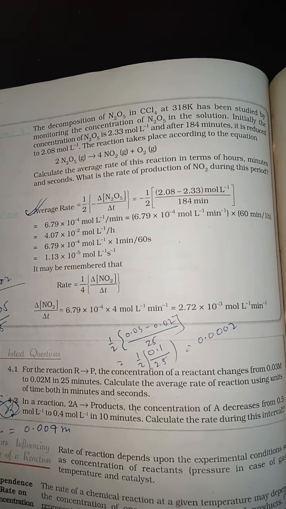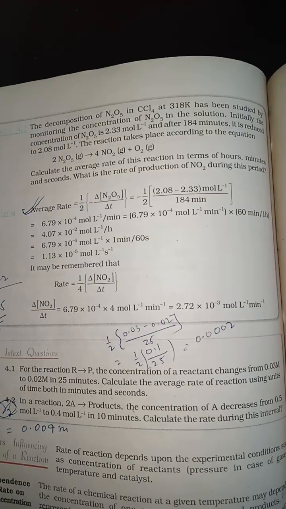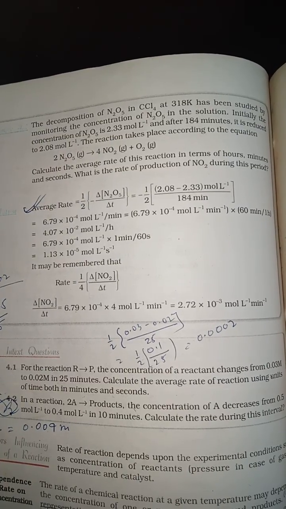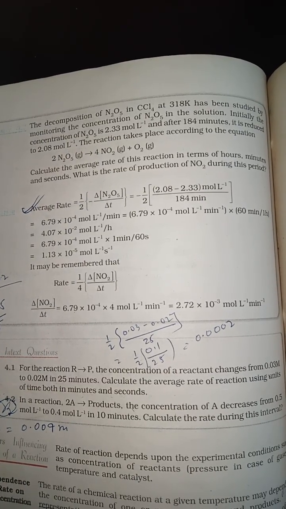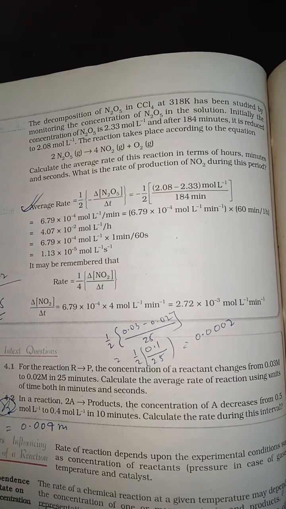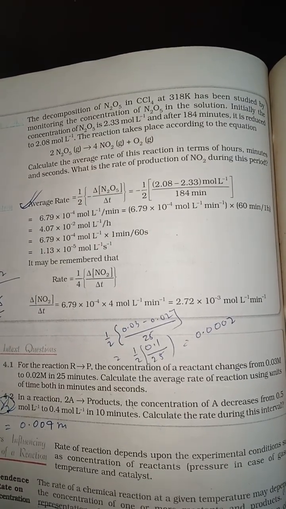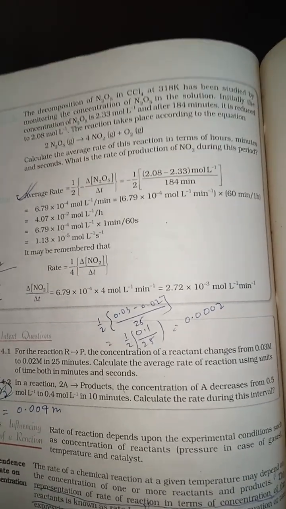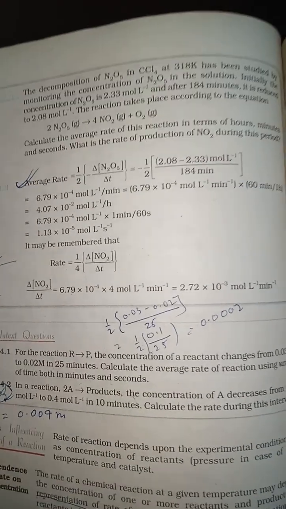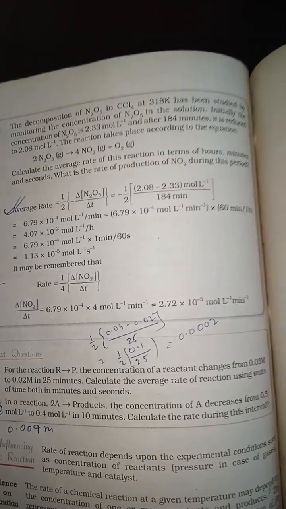For the reaction R → P, the concentration of reactant changes from 0.03 molarity to 0.02 molarity in 25 minutes. Calculate the average rate of reaction using units of time both in minutes and seconds. In a reaction A → product, the concentration of A decreases from 0.5 mol/L to 0.4 mol/L in 10 minutes. Calculate the rate during the interval.